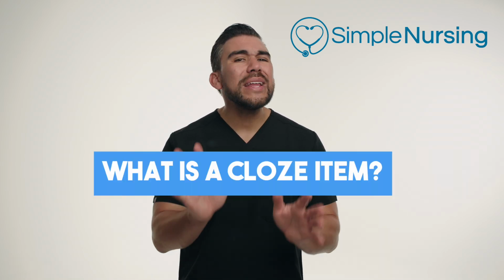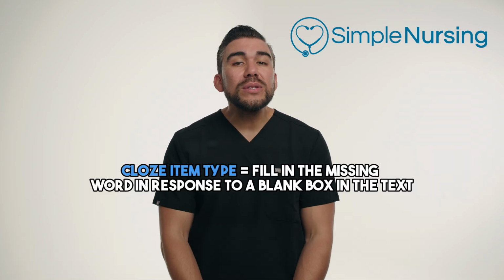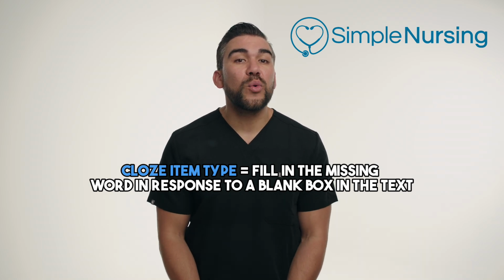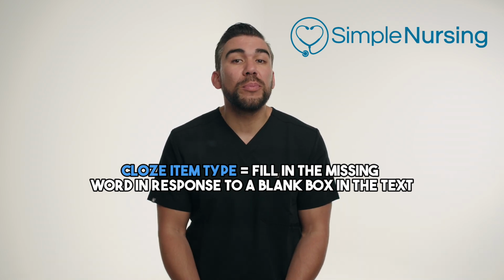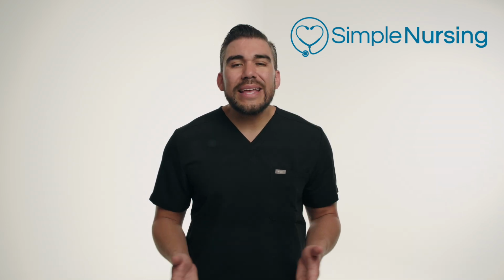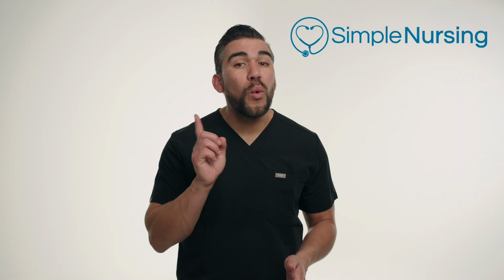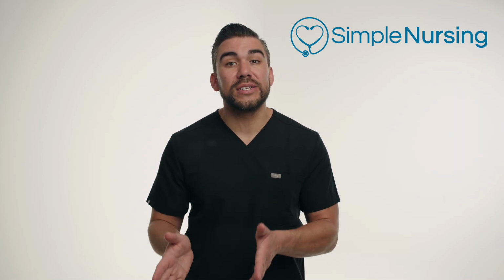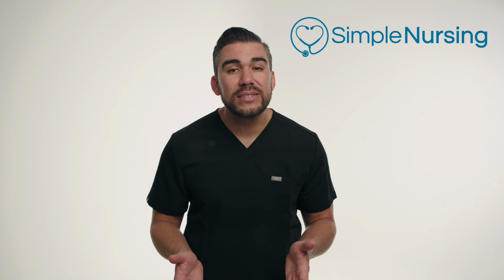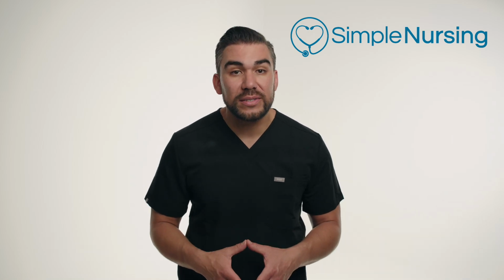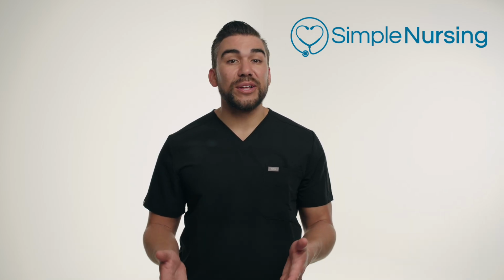But wait, what is a cloze item? A cloze item type is a fill-in-the-blank question where you fill in the missing word in response to a blank box in the text. We're simply filling in the blanks here. In these questions, there can be 1 or more response targets to drag to. There can be a range from 4 to 10 answer choices to drag to response targets. So here's an example of a cloze item.